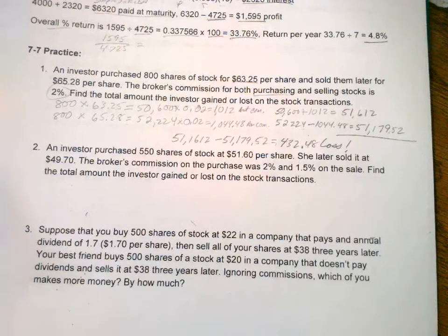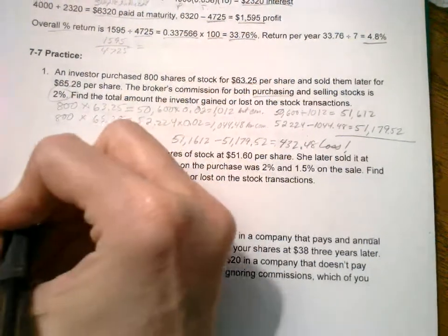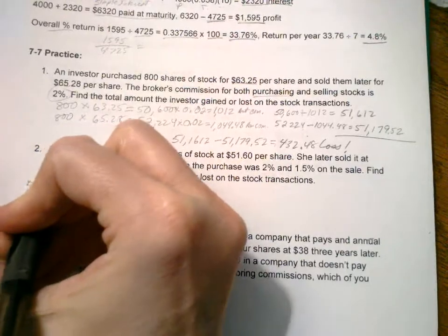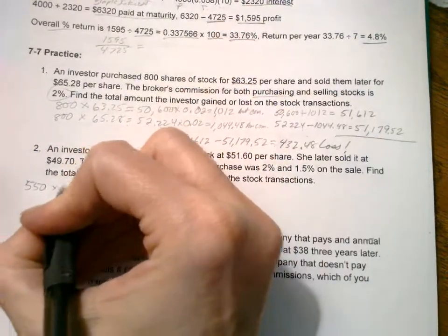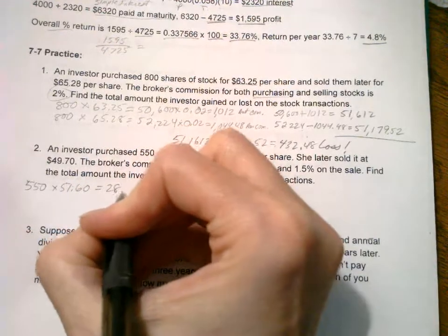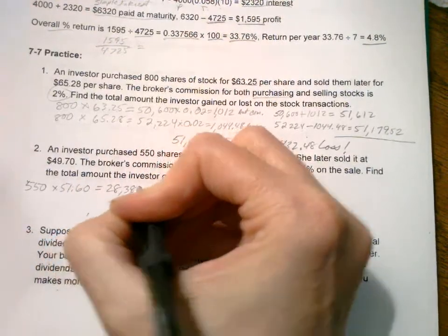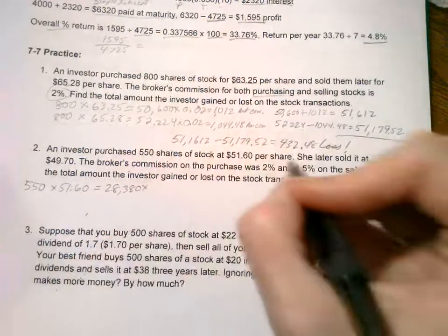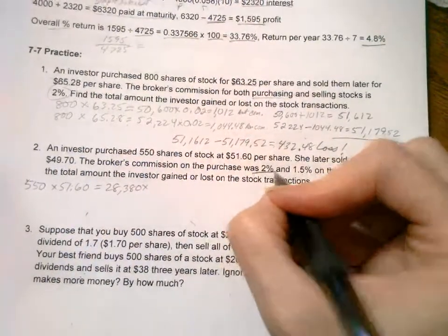Try number 2. 550 at 51.60, 28,380. Purchase commission was 2%.